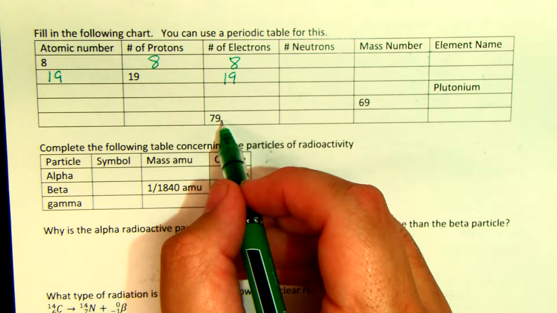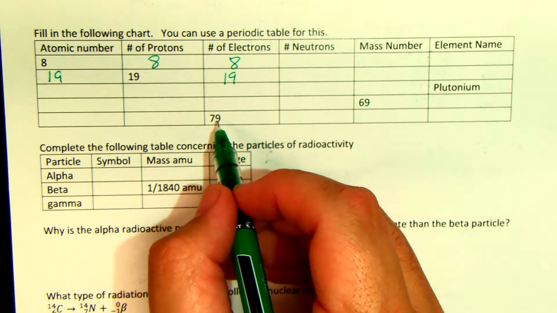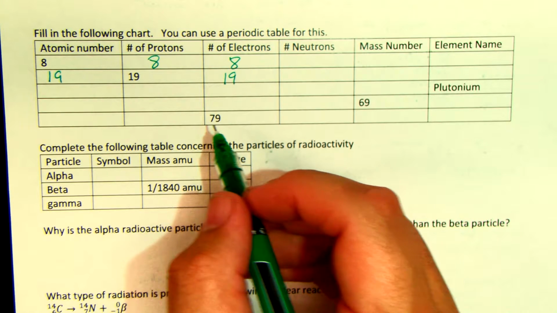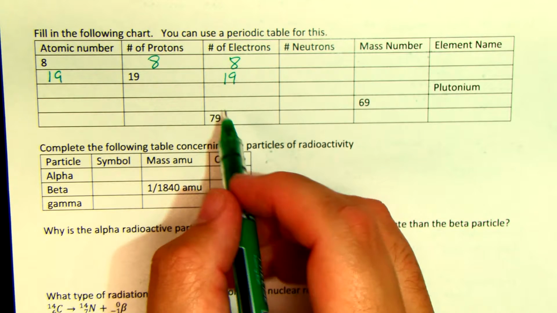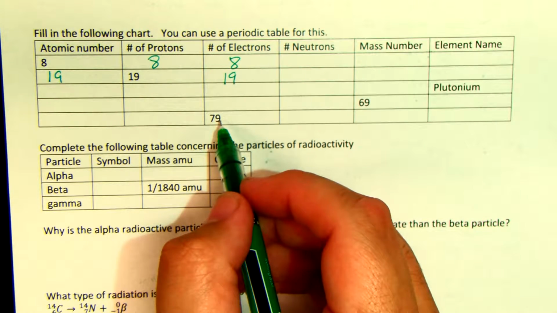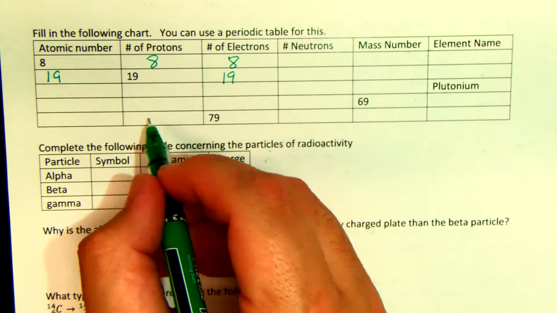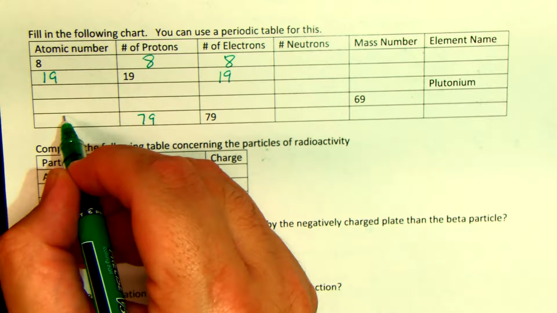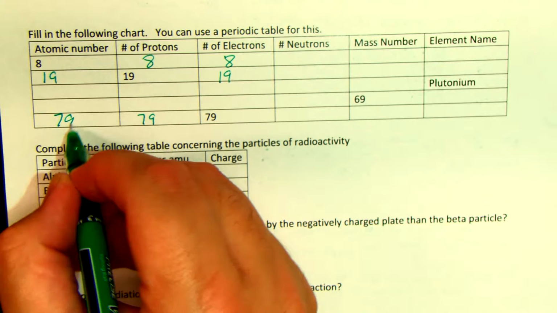If I know the number of electrons, and I know I'm jumping around, but you can jump around while you're doing this. If I know the number of electrons is 79, what's the number of protons? 79, and the atomic number is 79.